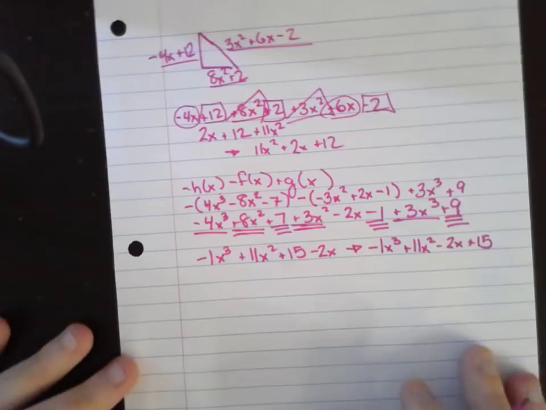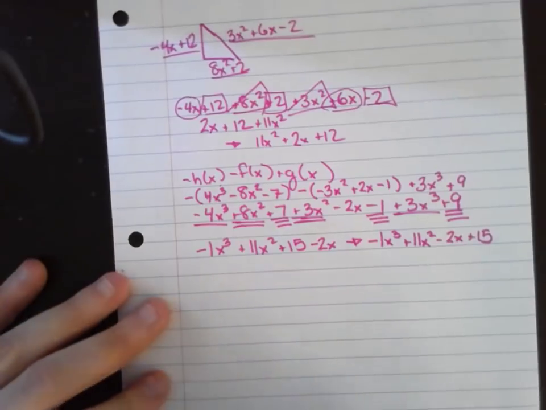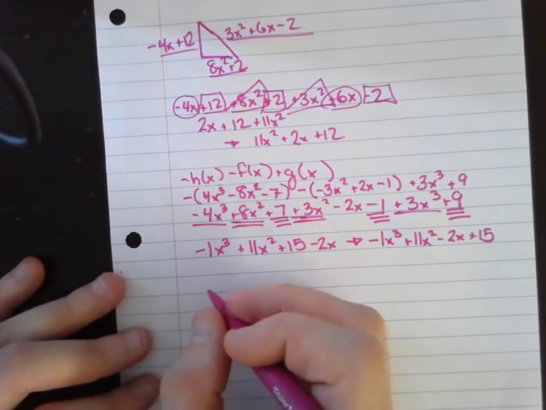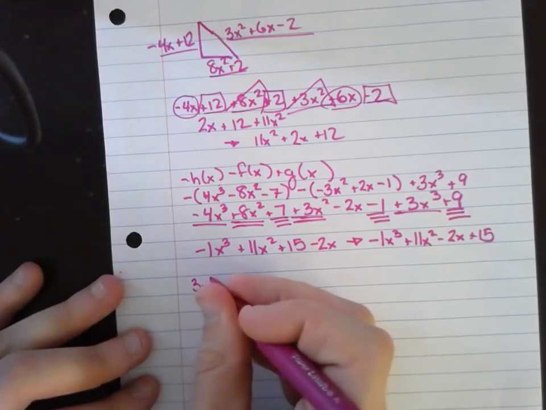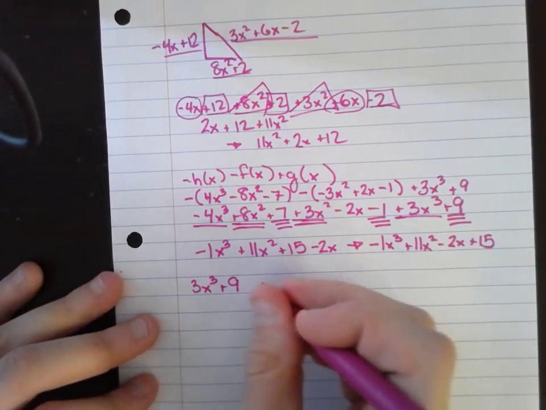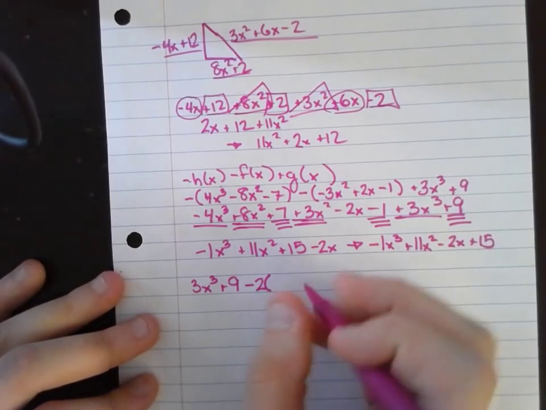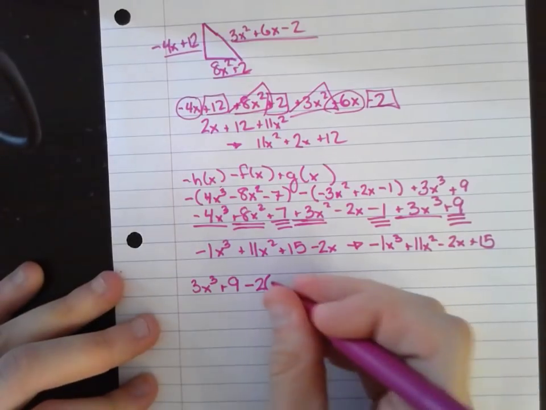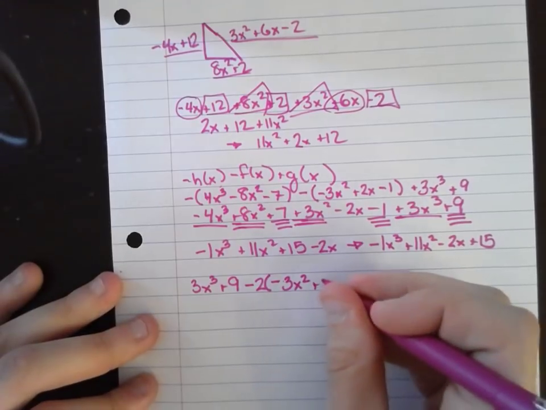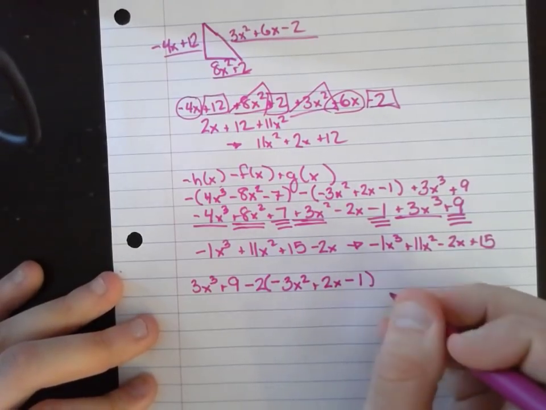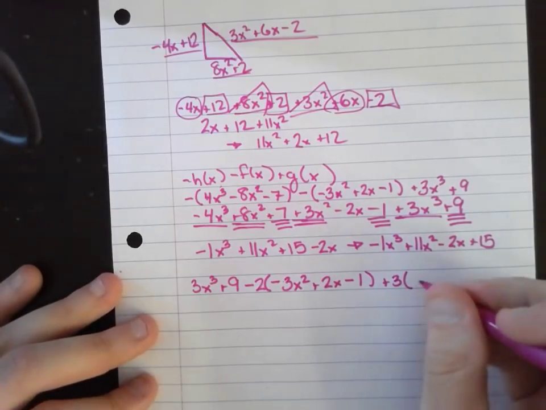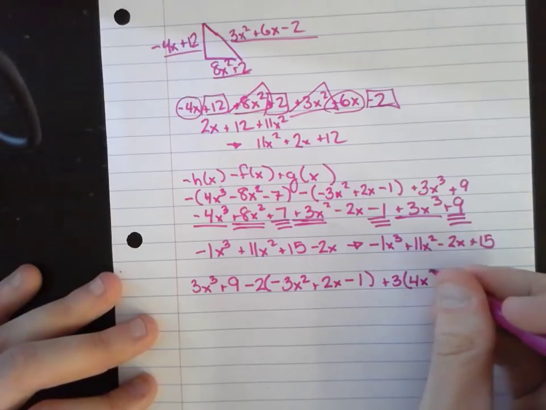Last one, it says simplify. We're going to use the same functions to simplify this down. So for number 2, it's going to be g of x, which is 3x cubed plus 9. It's going to be negative 2 times f of x. So I'm going to actually not distribute a negative sign through f of x. I'm going to distribute a negative 2 through f of x. Again, that just means we're multiplying the entire function by negative 2. And plus 3h of x, same concept. I'm going to distribute the 3 through everything in h of x.